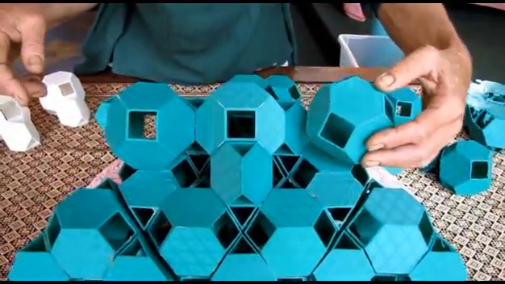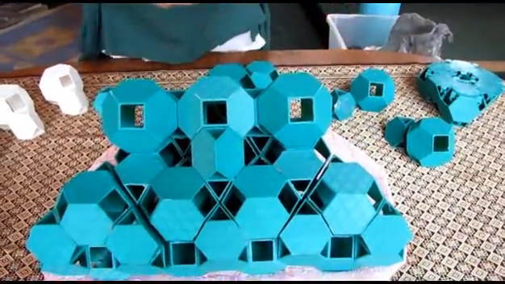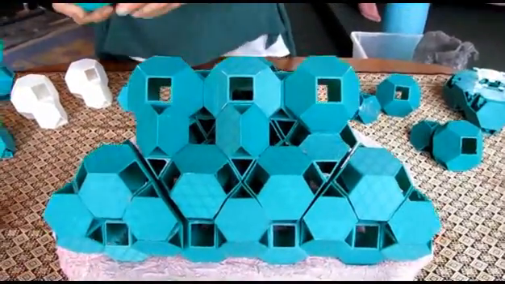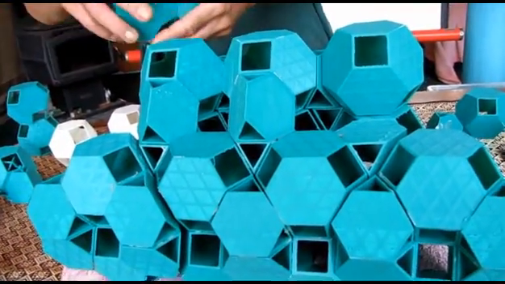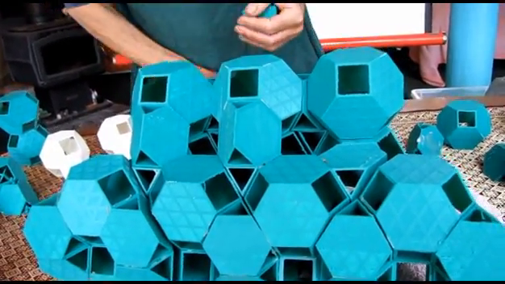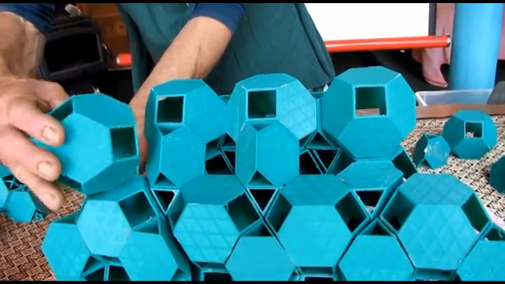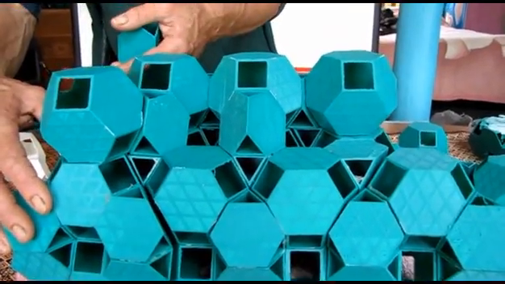I just want to get into the corners to show you the difference. We'll end up, instead of stepping it down like a pyramid, we've got another octa that will connect here.